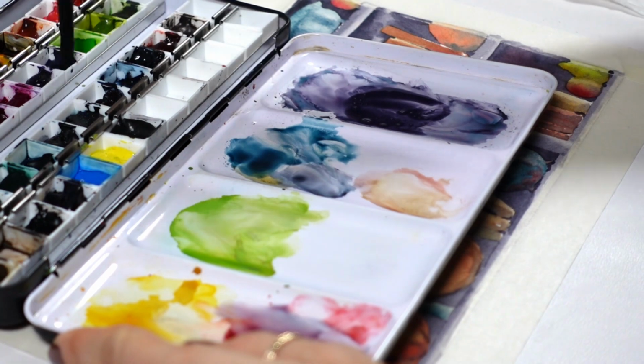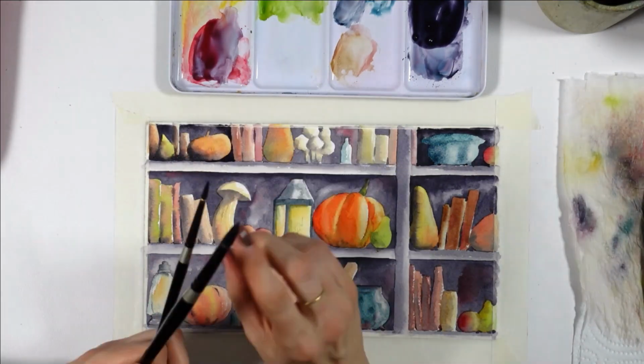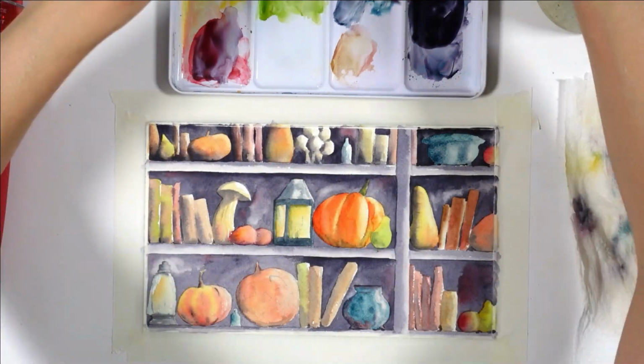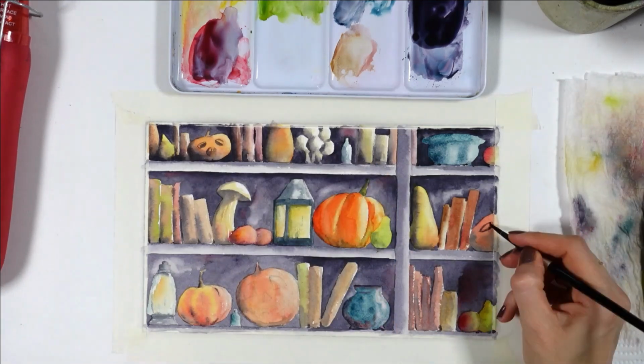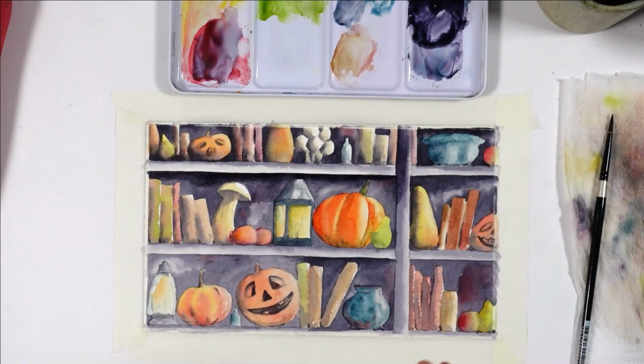For my second layer, I went much darker with more moon glow and neutral tint, but I could have used black or even Payne's gray instead. The goal there was to start adding strong shadows to accent all the objects in the cabinet and the cabinet itself. My paint was a bit thicker then. The less water, the more the color shows and the more opaque it looks.